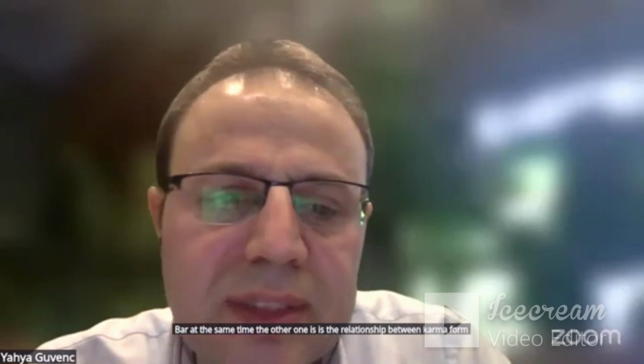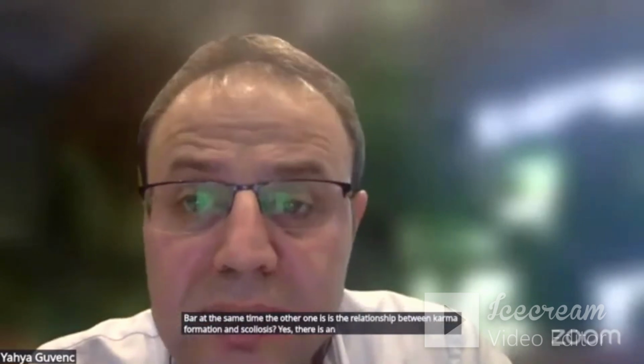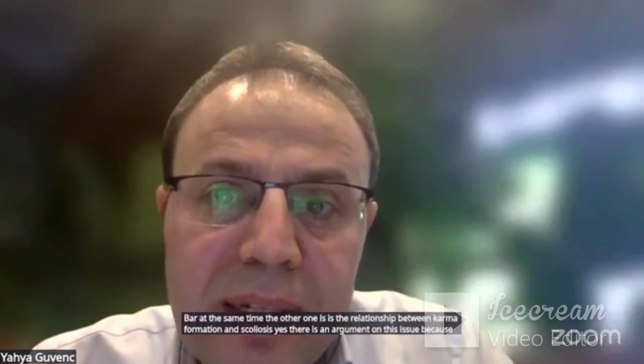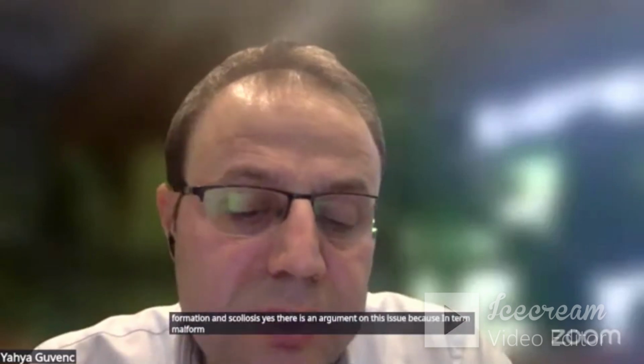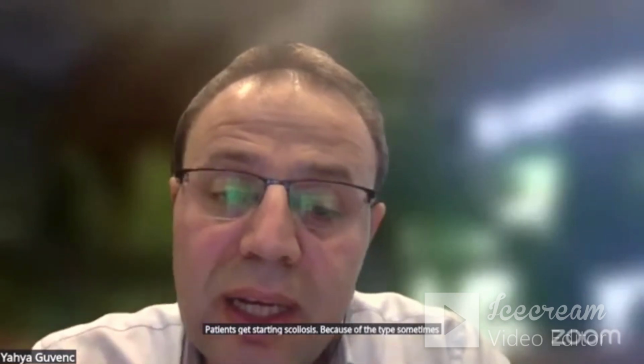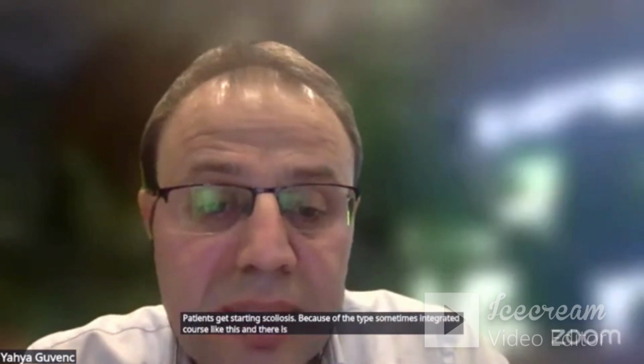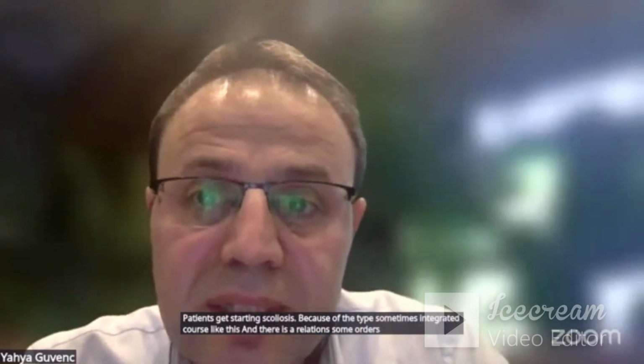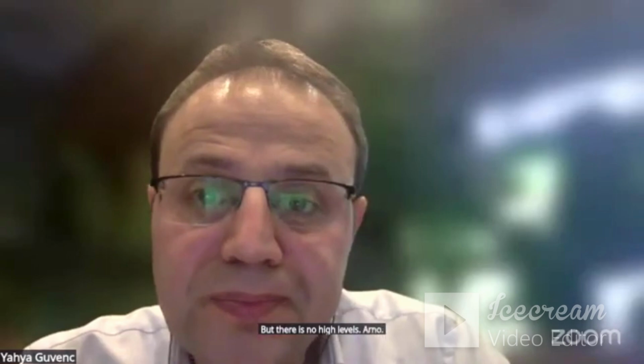The other one is the relationship between Chiari malformation and scoliosis. Yes, there is an argument on this issue, because in Chiari malformation patients start to get scoliosis because of the sometimes intact cord like this, and there is a relation. Some others support these things, but there are no high levels of evidence. I know. Yes.